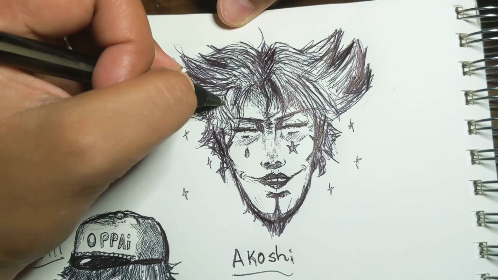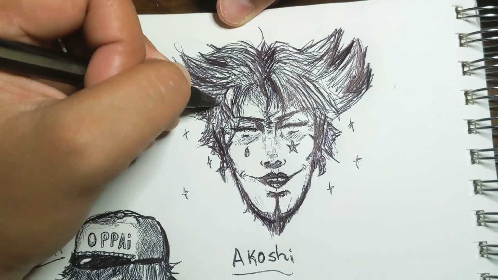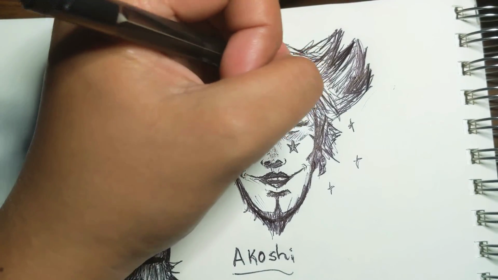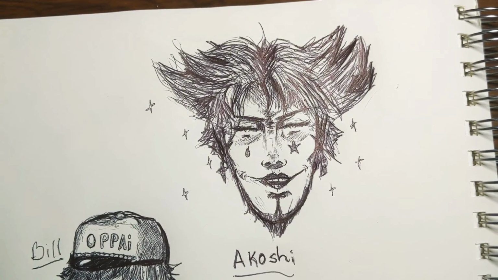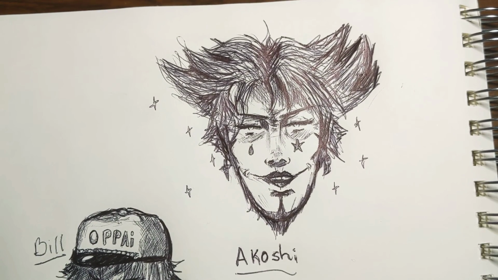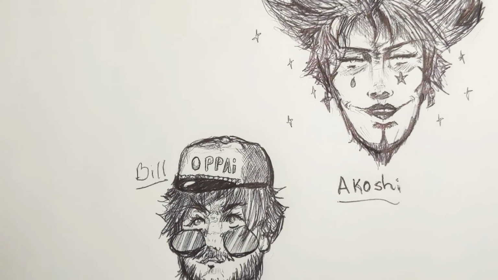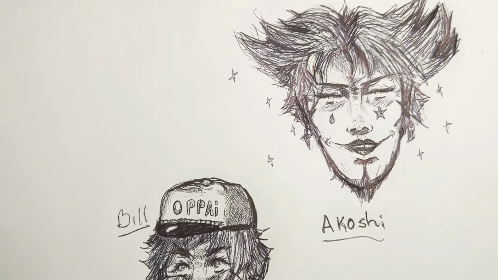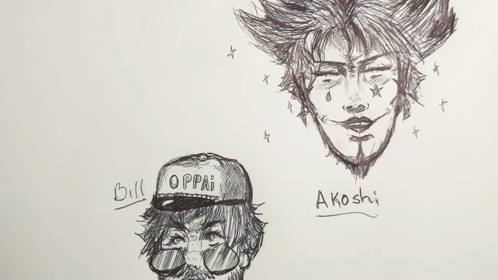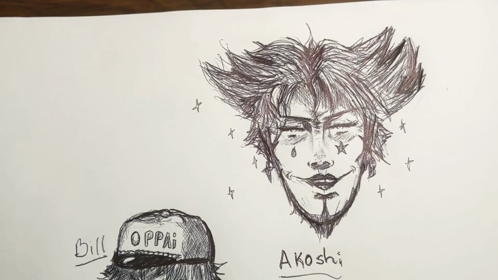Leave that little strand nice and white. That's going to be a defining feature of this character. There we go. All right, so we have Akoshi, Trucker Bill. Some really fun characters that we got to design today. Quick little doodles.